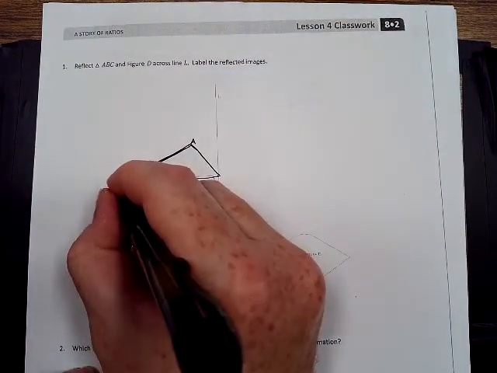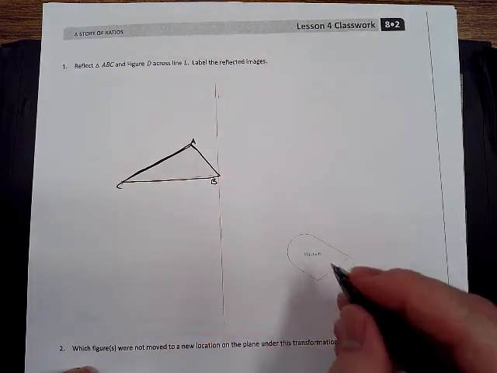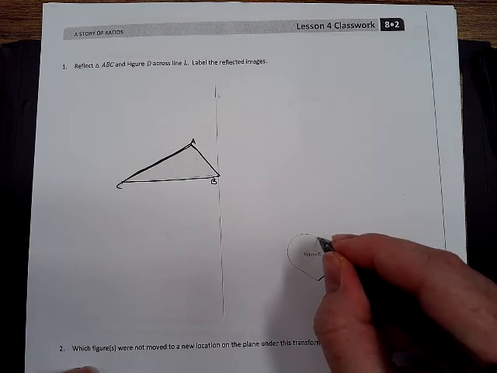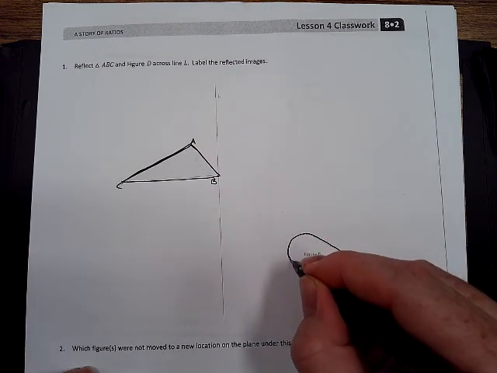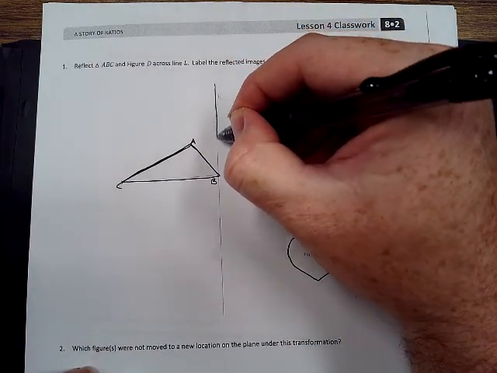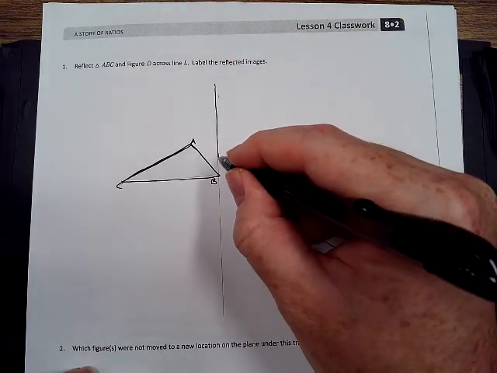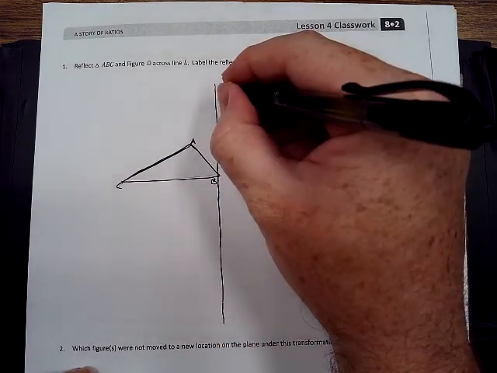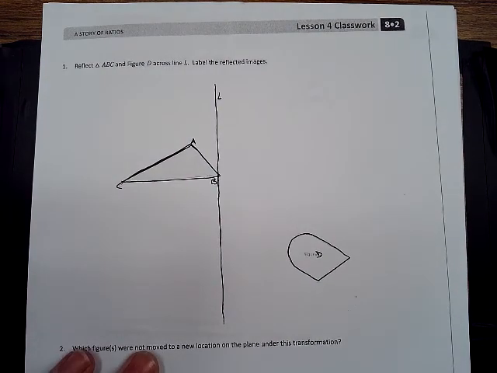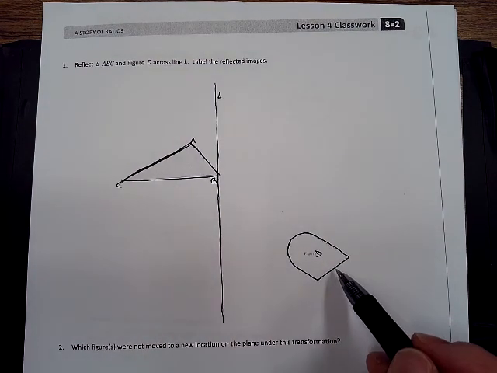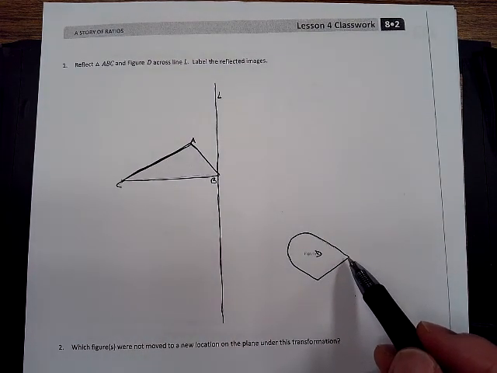So we have triangle ABC, we have figure D, and we have a line of reflection. This L is the line of reflection. So you should be able to see that in your book. Now what it says is reflect triangle ABC and figure D across line L.